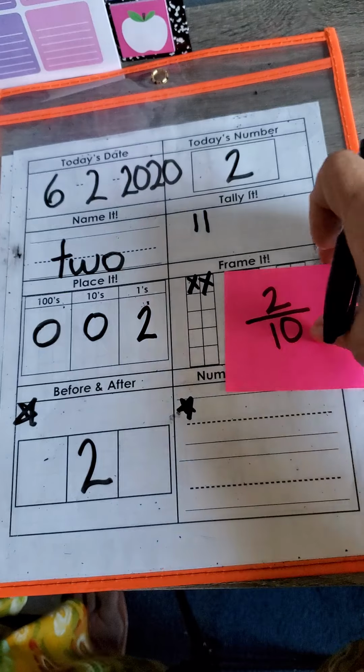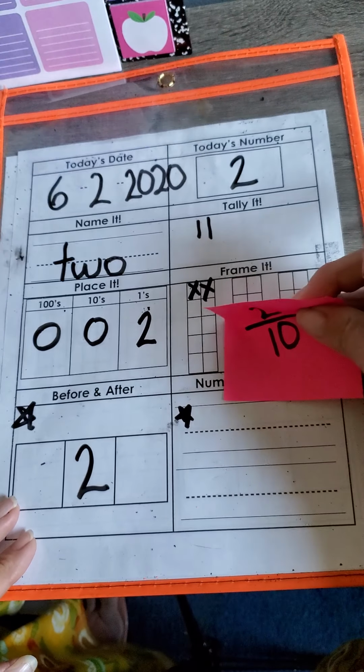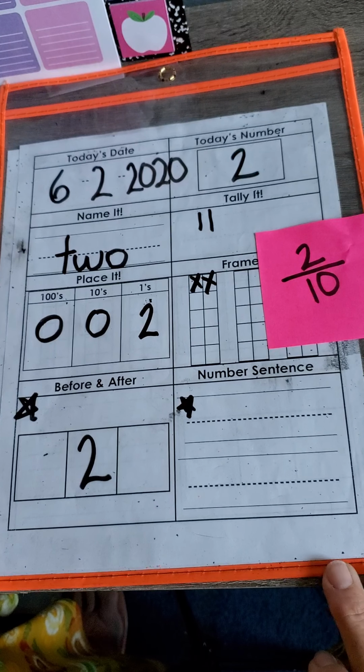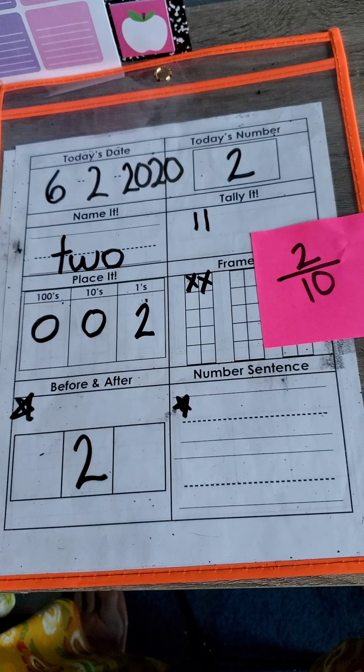And the number sentence is on your own for one of them, and we can do something different. I think I'm going to pick a bigger number. You could always use your number line for this.